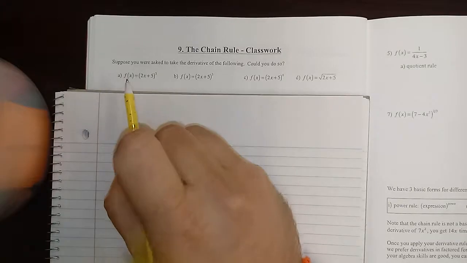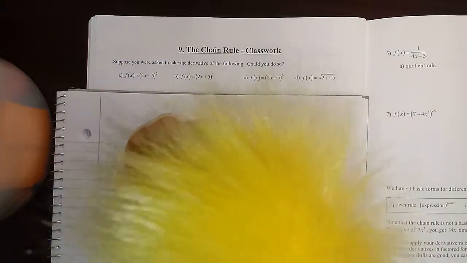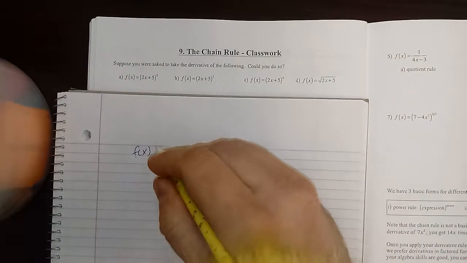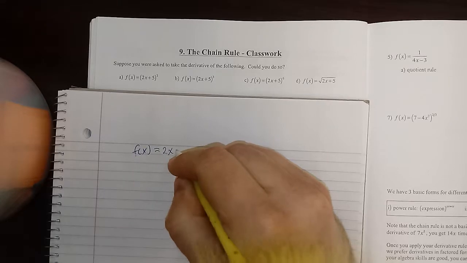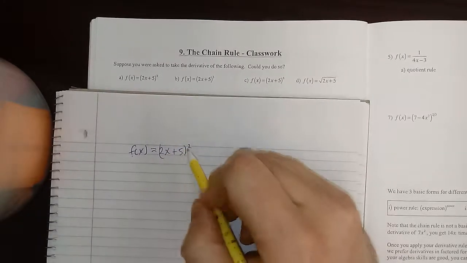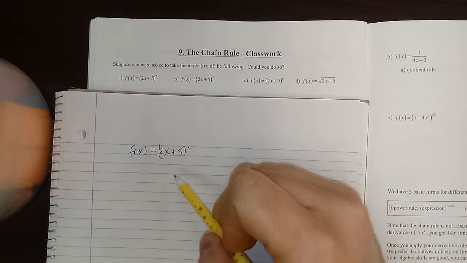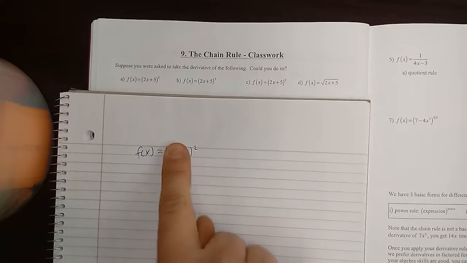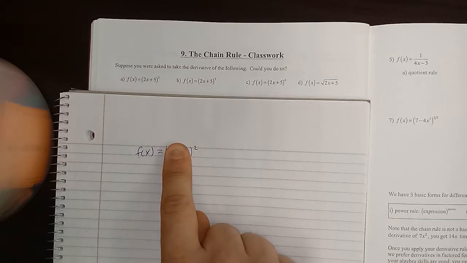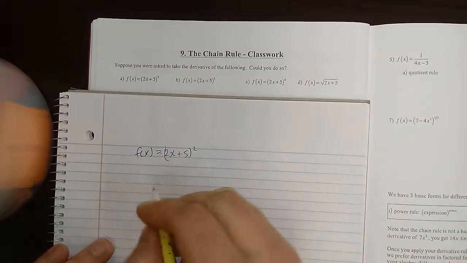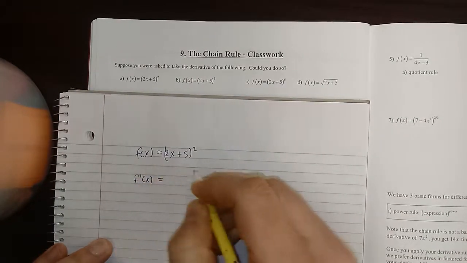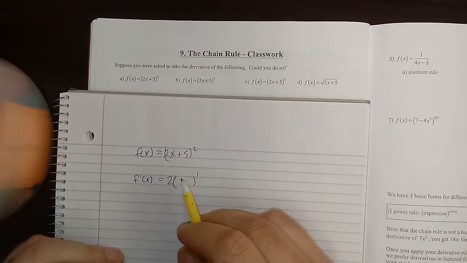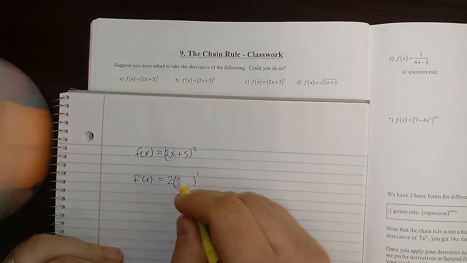So before, when we would try to take the derivative of this first one, it says f of x is equal to 2x plus 5, the quantity squared. The way we would handle that is we'd FOIL it out, simplify it, and then take the derivative. But what chain rule lets us do is just think about it as if it were just an x squared. So if this were just an x squared, the way the derivative would work is a 2 would come out front and it'd go down to the first power, and the x would just stay in x.